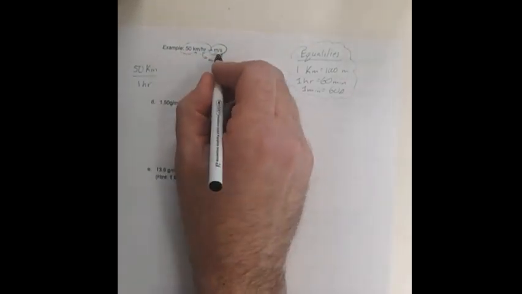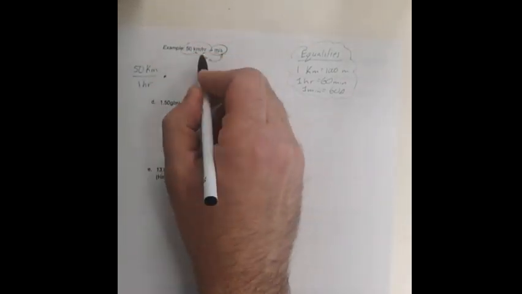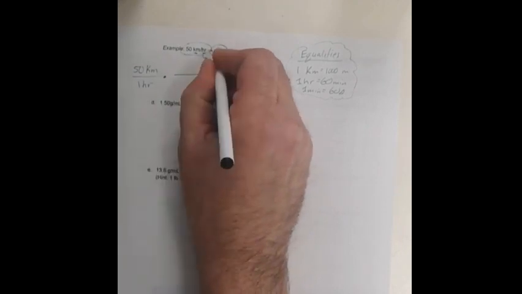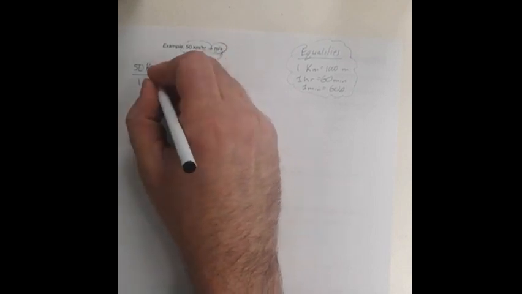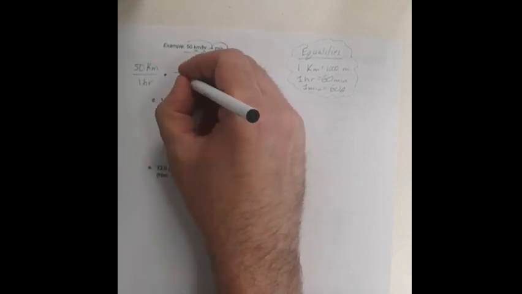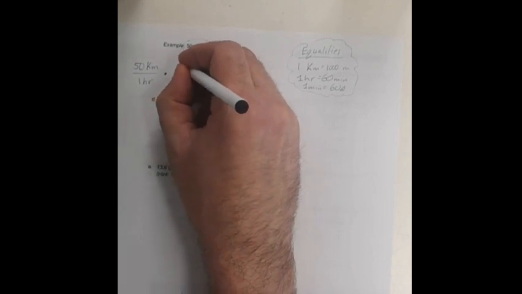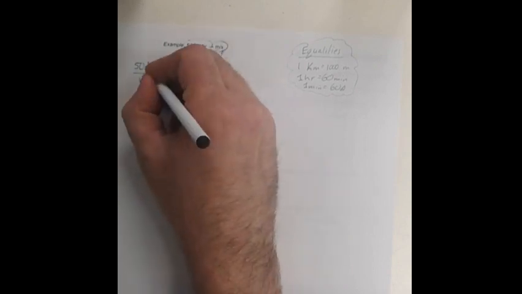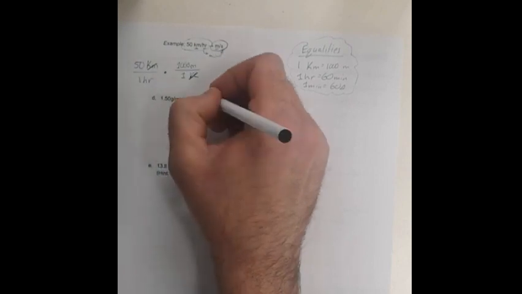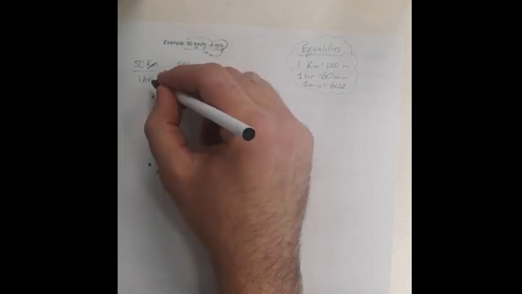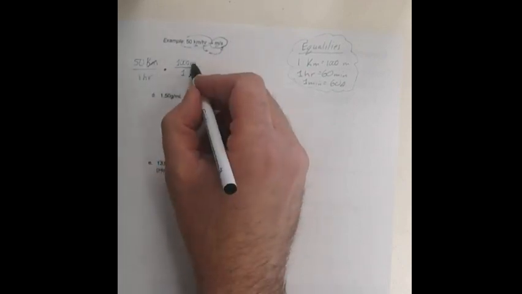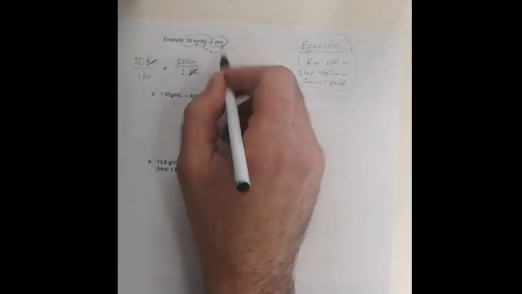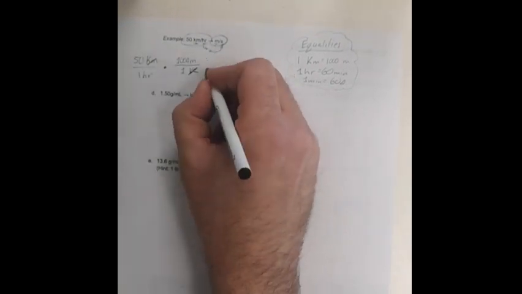50 kilometers per hour. That's our given value. We're looking to convert it to meters per second. So let's first convert kilometers into meters. We want meters on our numerator. We have to get rid of kilometers, so they're on opposite sides here. 1 kilometer is equal to 1,000 meters. Our kilometer units will cancel out. The units that remain are meters per hour. So if we multiplied 50 times 1,000, we would have 50,000 meters per hour. That's not what we're solving for. We're solving for meters per second.